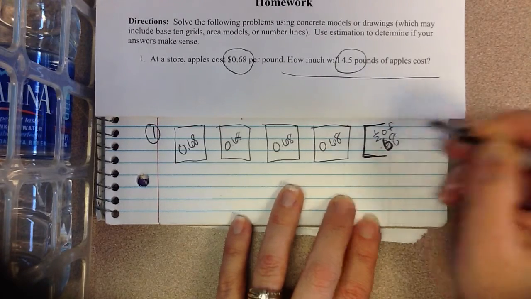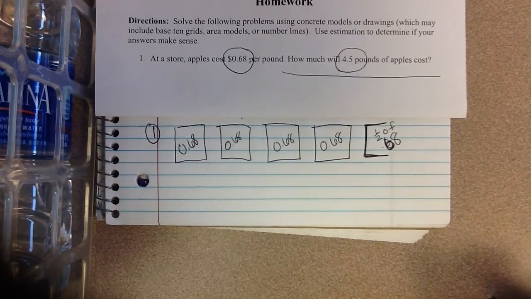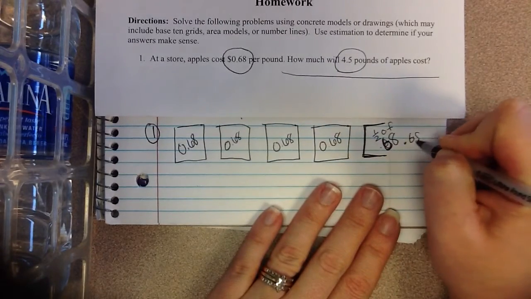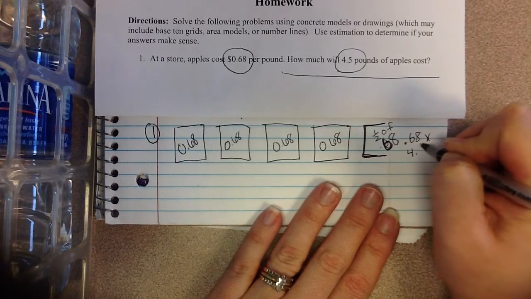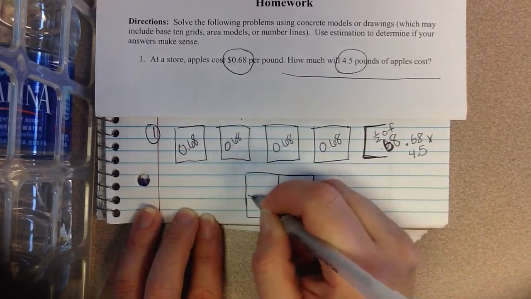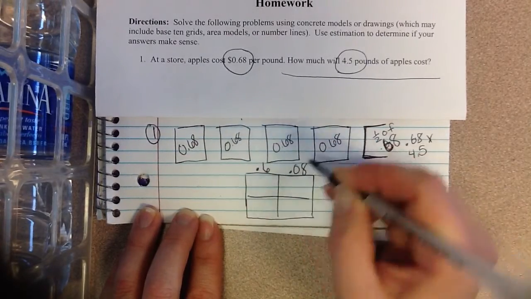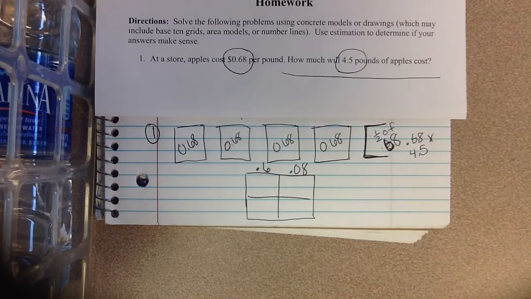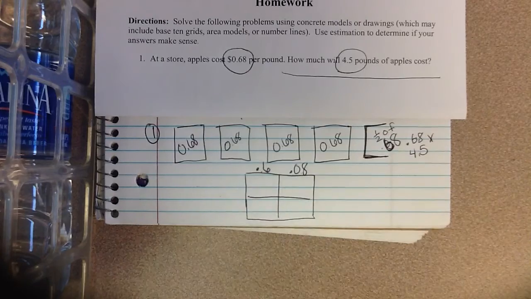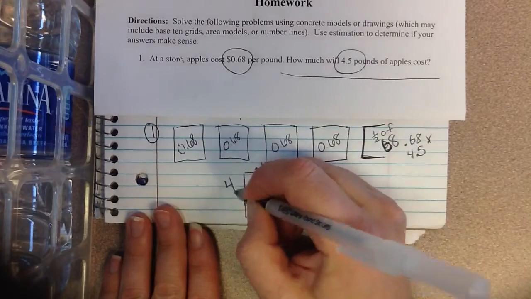Oops. So what am I doing? I'm not cutting it up. I have to keep going with my 68 cents. So my problem really is 68 cents times 4 5/10. So I'm going to do a rectangle sections. So I have 6/10, 8 hundredths, 68 cents. Because I have 68 cents, 68 hundredths, 6/10, 8 hundredths. Then down here I had 4.5 pounds, 4 5/10 pounds.